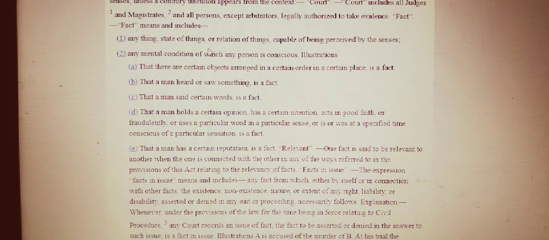So this classification is given by Bentham, that facts are of two types, that is physical fact and psychological fact. For this classification, the definition is exhaustive, that fact will always be a physical fact or it will be a psychological fact. But subsection 1 and subsection 2 give some examples of physical fact and mental fact.